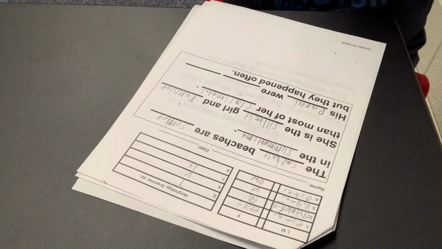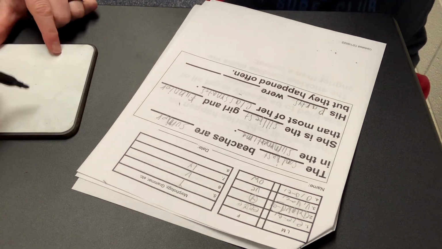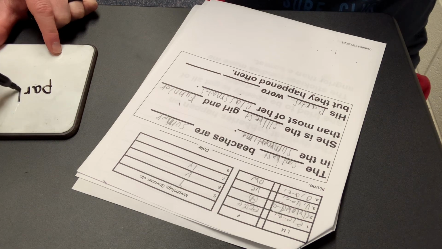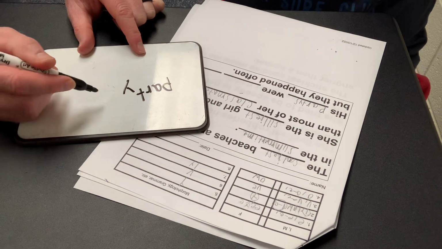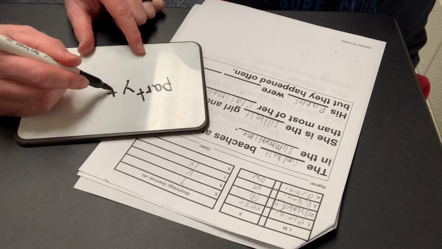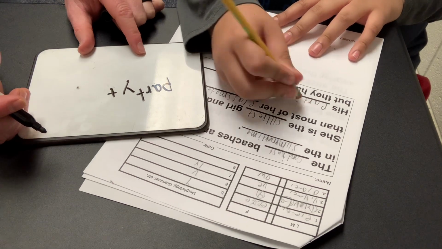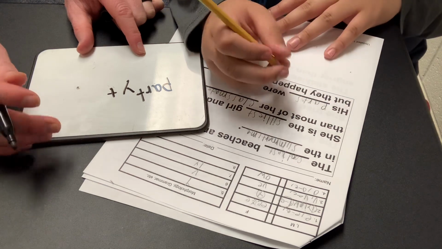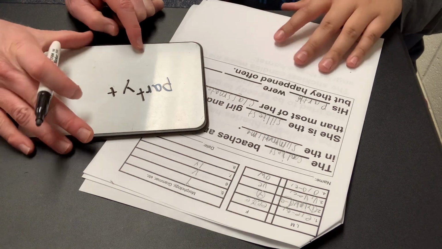Okay. All right. So what's our base word? Party. Okay. P-A-R-T. Part. Party plus. Do you remember this? Do you remember the suffix? Because it's not just S. No, E-S. That's right. Yeah, we're always going to use the ES. Okay? All right. Good.